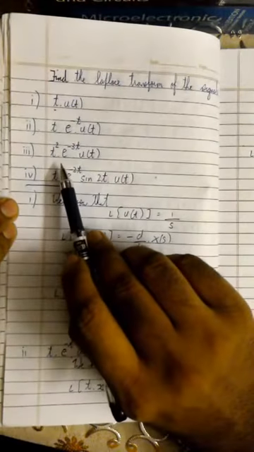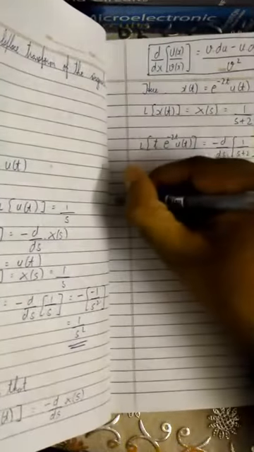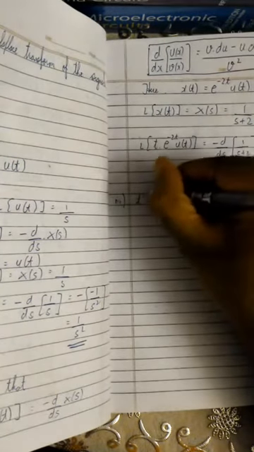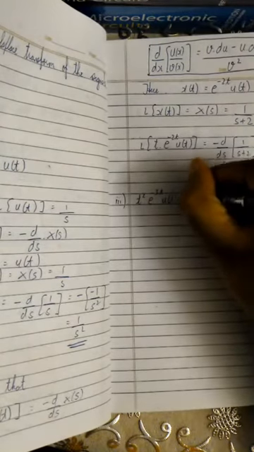Okay, next question. Find the Laplace transform of t square into e raised to minus 3t into u of t. Now you can pause this video again and try to do this problem by yourself. Into u of t.